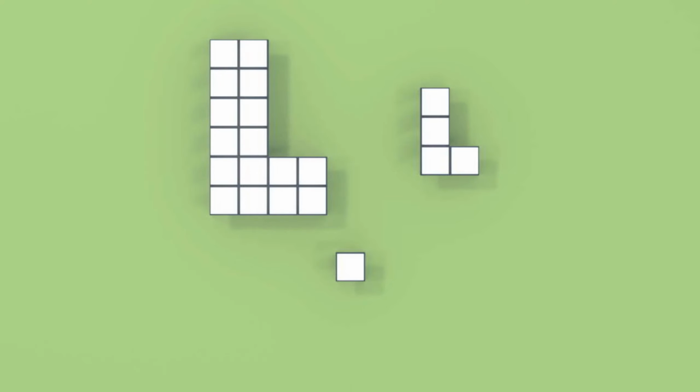Looking at these two L shapes, we can see that the one on the left is bigger, but how much bigger? And how can we show this? One idea would be to fill our L's up with lots of copies of a smaller shape. The L on the left takes 16 squares to fill, and the L on the right takes only 4, so the L on the left is bigger.